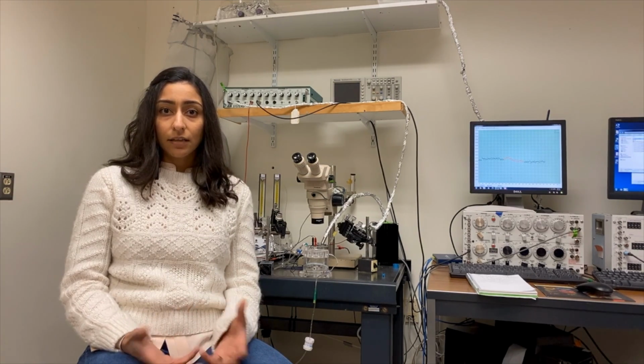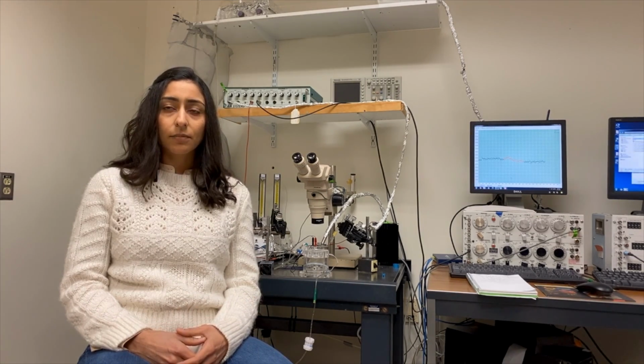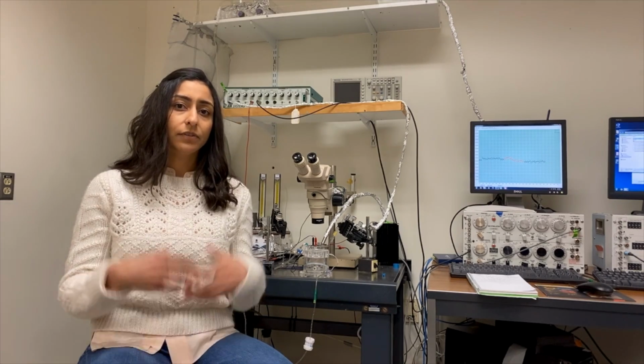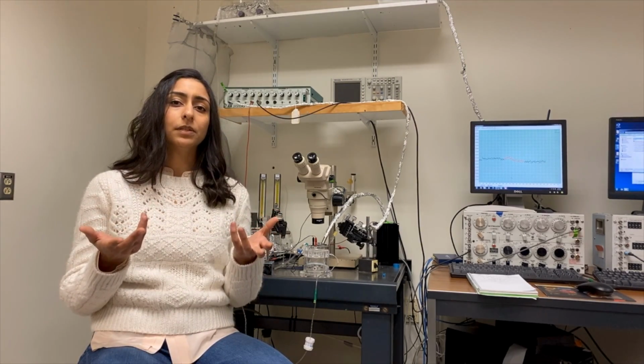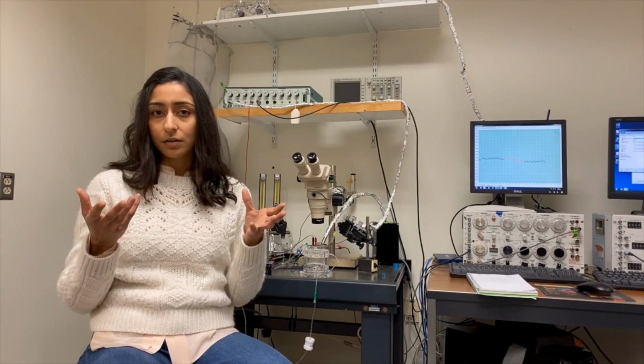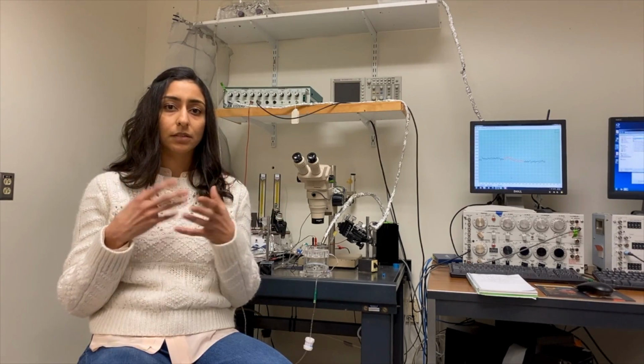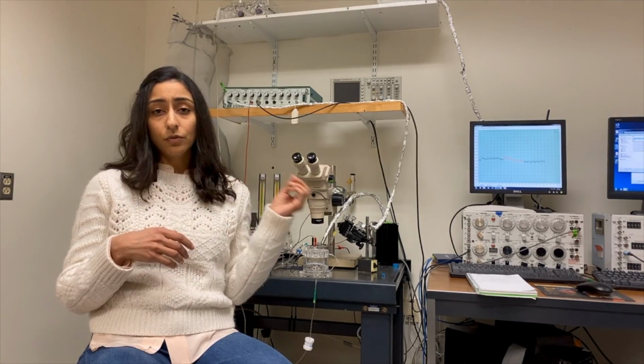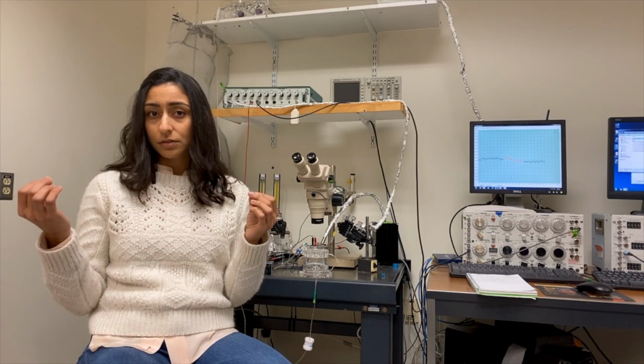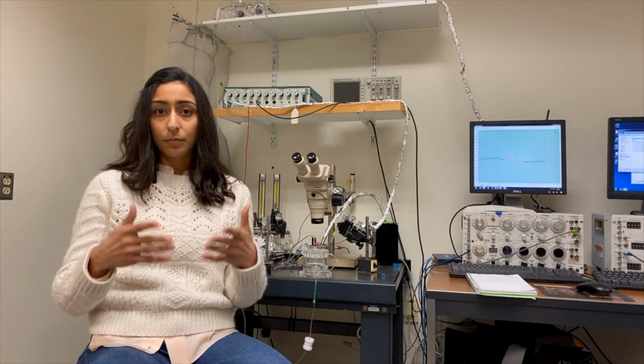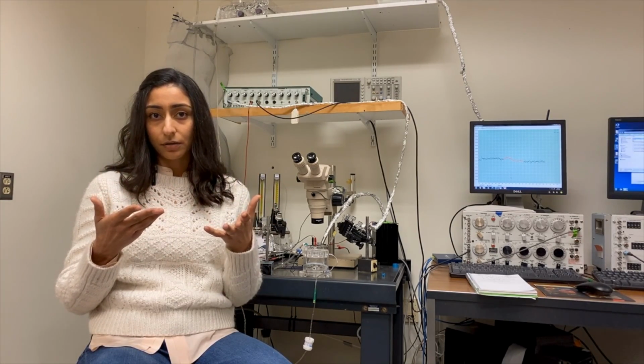So this, in electrical engineering, is a system identification question, where you have a system. In this case, it's a hippocampus. This system is a black box. We don't know what's happening in this black box. But with known inputs and known outputs, we can quantify the operations happening in this black box.